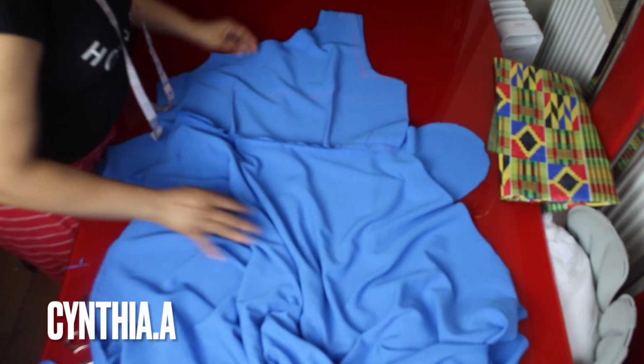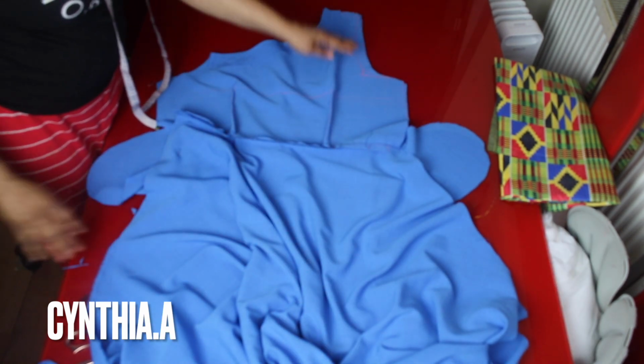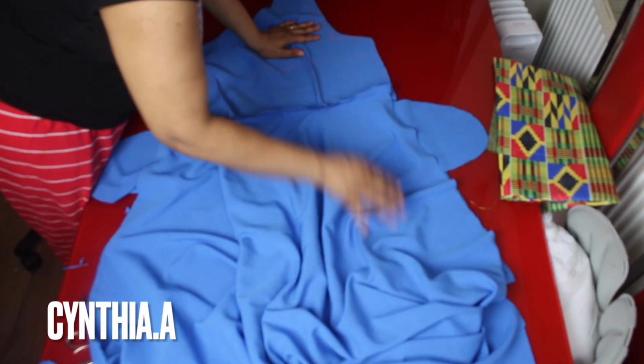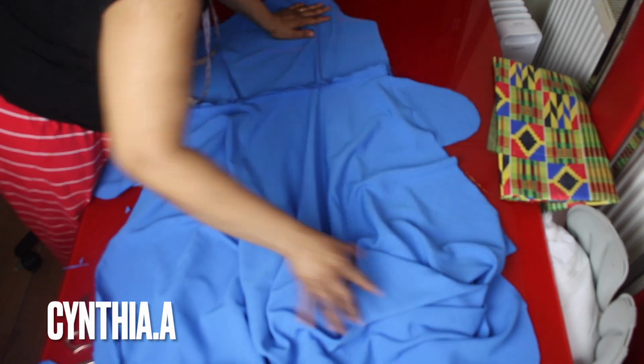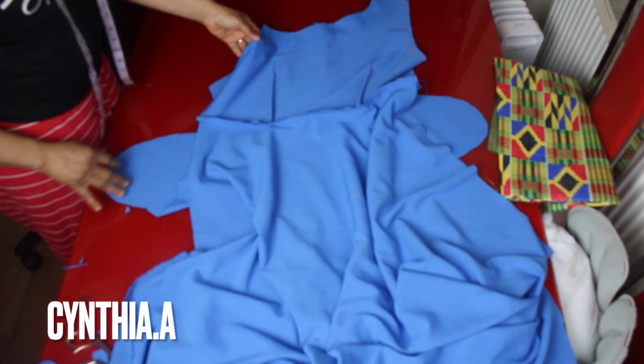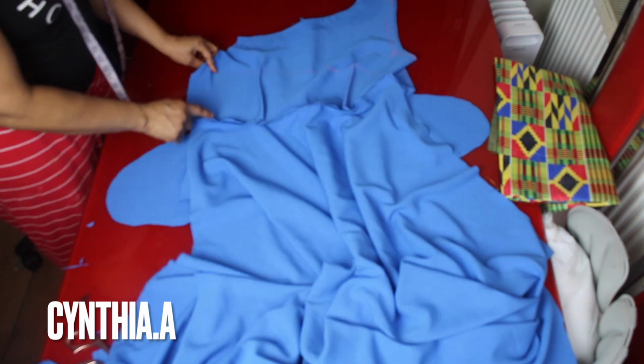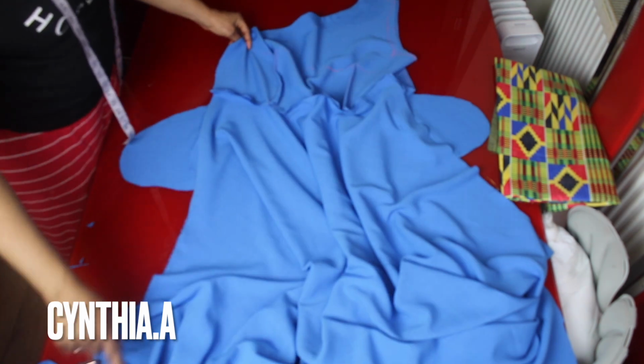I will use 1/2 inch to join the shoulder and use 1 inch to stitch it. I will stitch it right from the armpit. Take it to the pocket and bring it down. I will repeat the same thing for this side. I will stitch it, take it to the pocket and then bring it down.